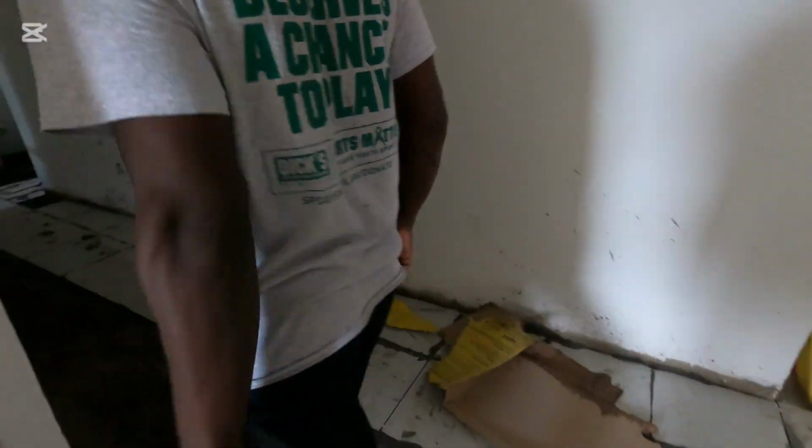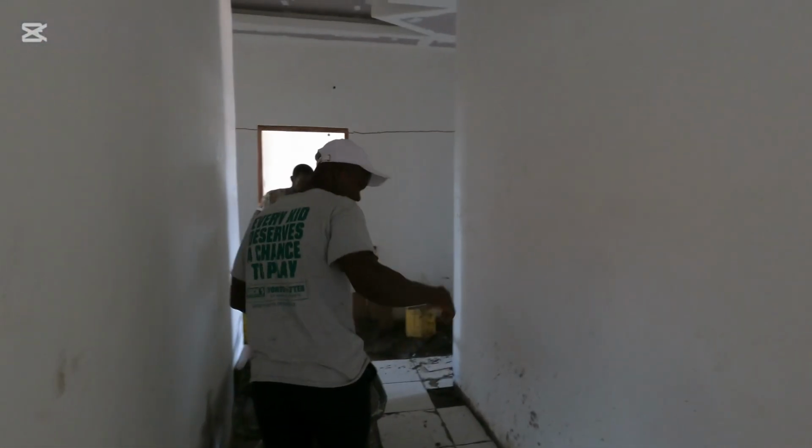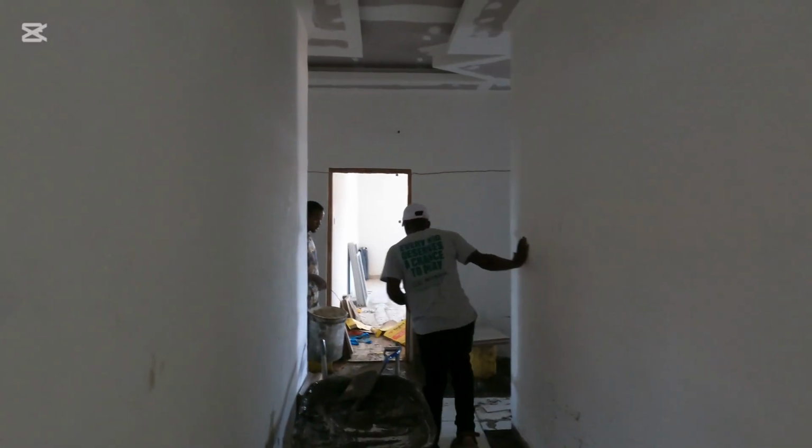Very good. So this is the corridor to the 3 bedrooms. In this part, the tiles are also going on in this corridor. So I don't think it will access the other bedroom, but it's just a few steps in.